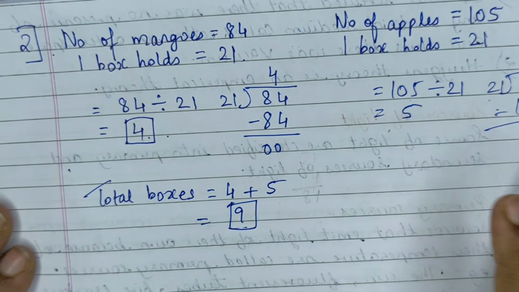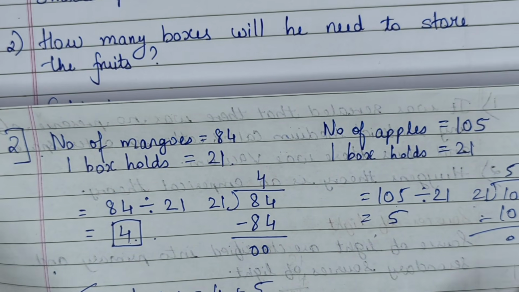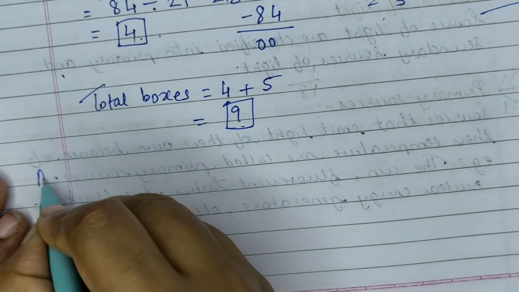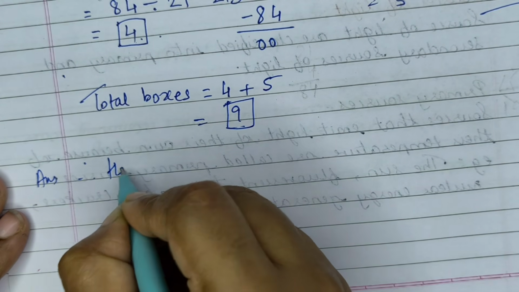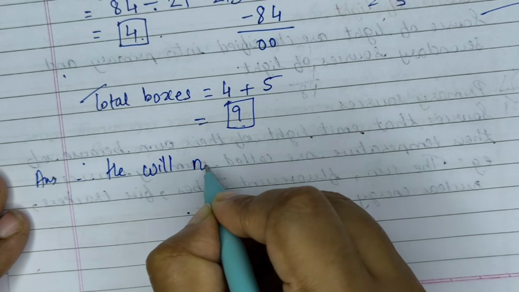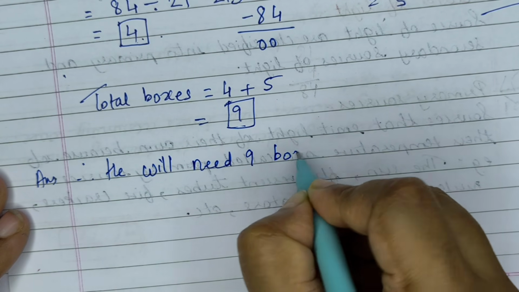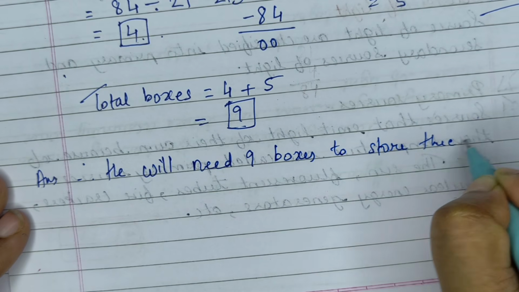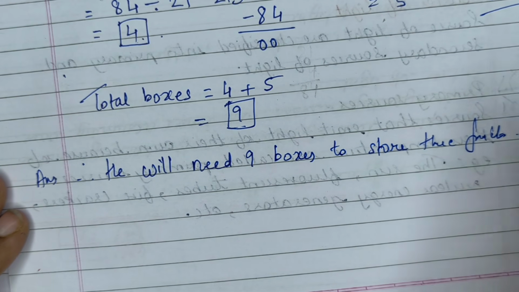Understood? So the answer: he will need 9 boxes to store the fruits.